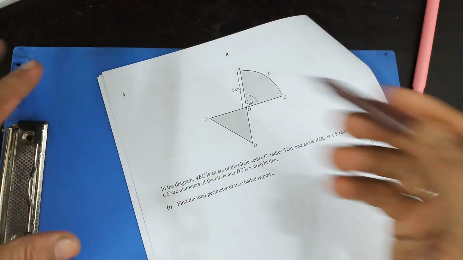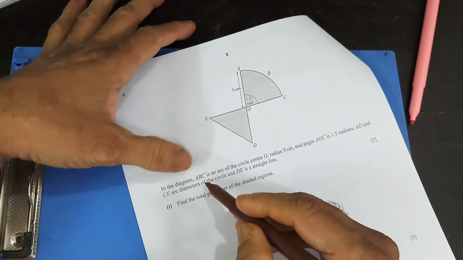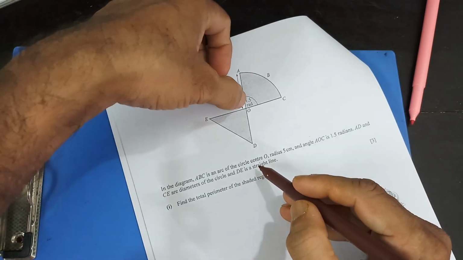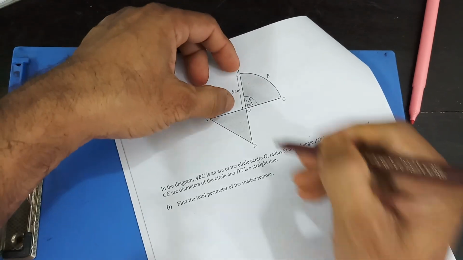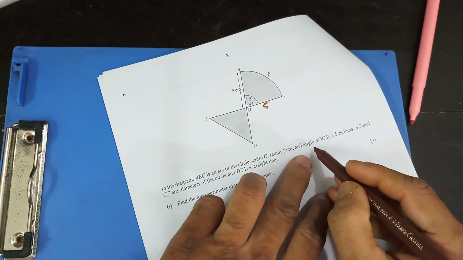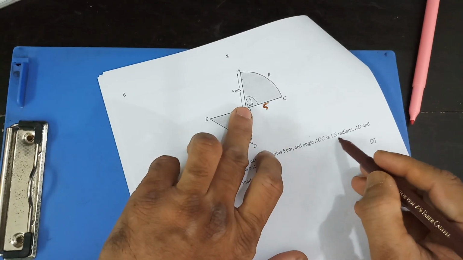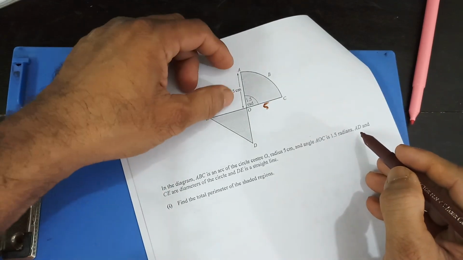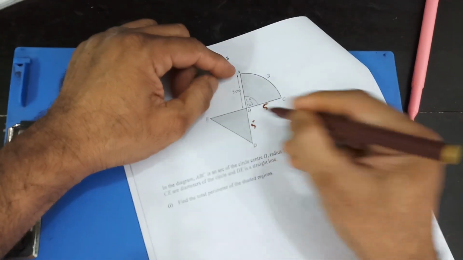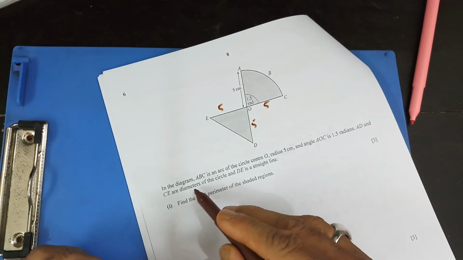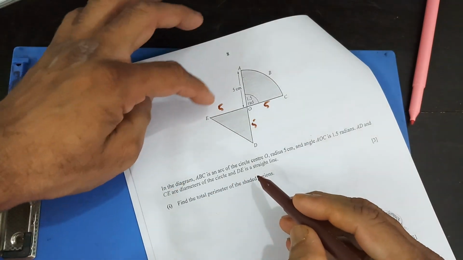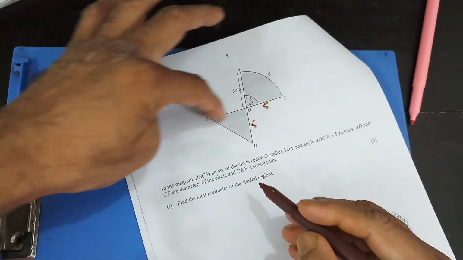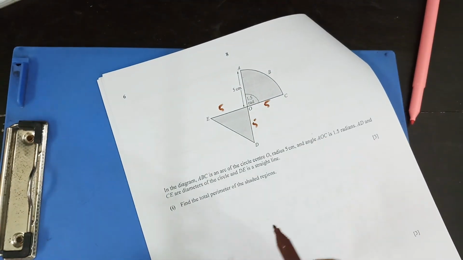Okay, 6 onwards. In the diagram, ABC is an arc of a circle, center O, radius 5 centimeters. So this is 5. Let me write down, this is 5. And the angle AOC is 1.5 radian. AD and CE are diameters. Since they're diameters, this is 5 and this is 5 as well, of a circle, and DE is a straight line. So this is a sector and this is a triangle. Find the total perimeter of the shaded region.